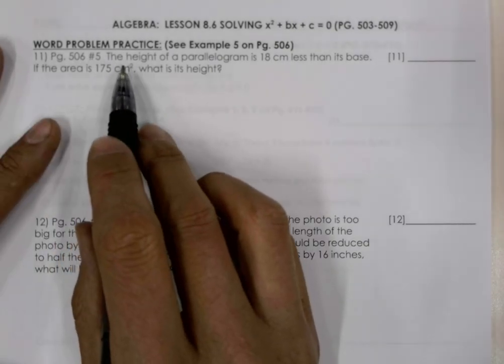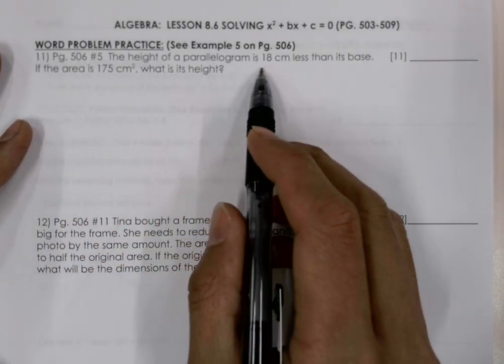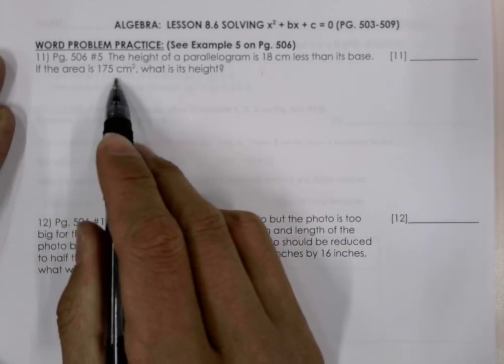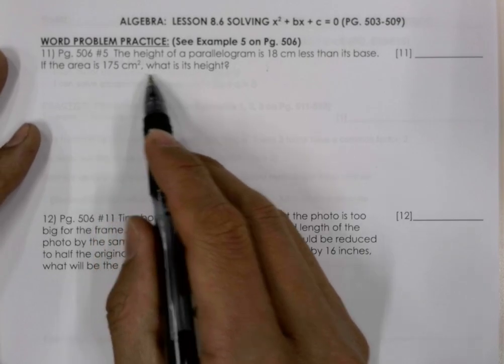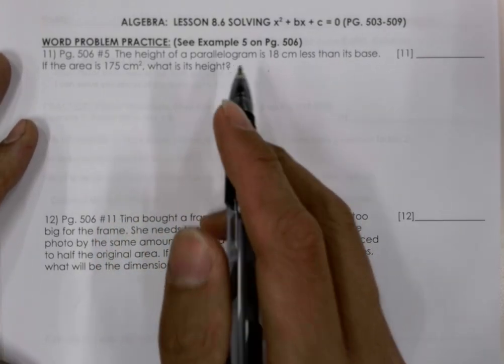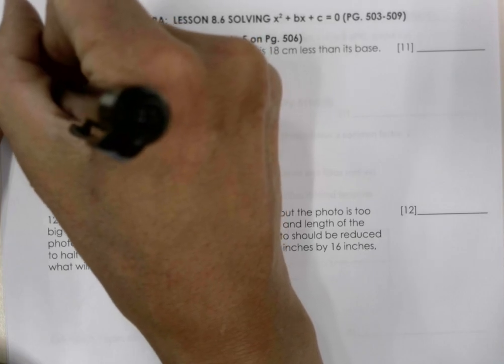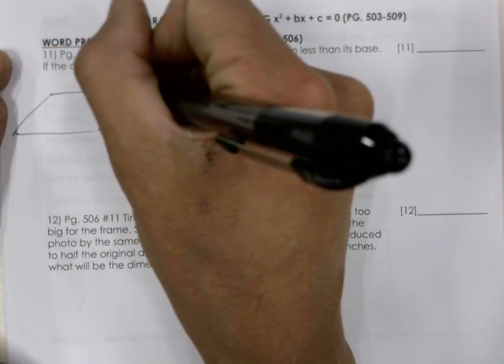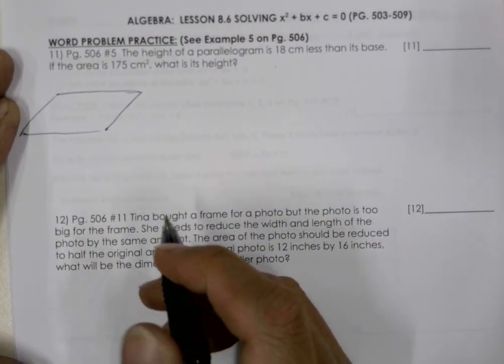In this word problem, we have the height of a parallelogram is 18 centimeters less than its base. If the area is 175 centimeters, what is its height? Right. So a parallelogram is a shape where opposite sides are parallel. So it looks something like that.